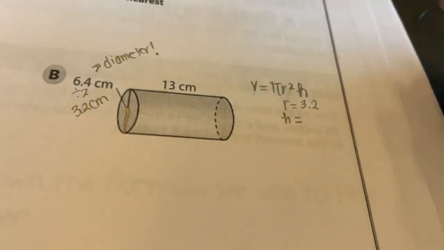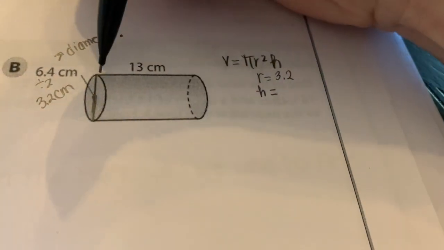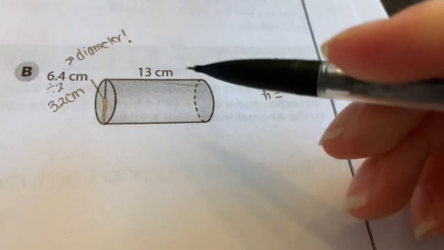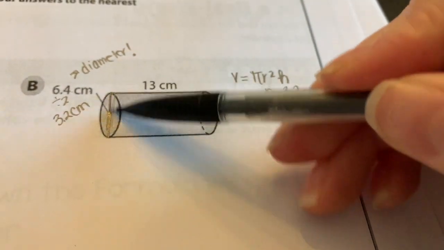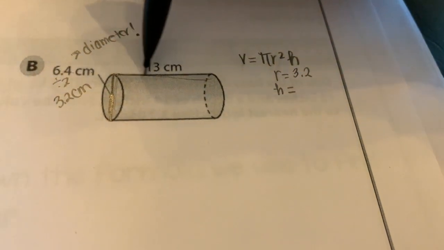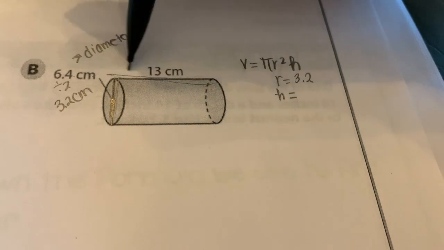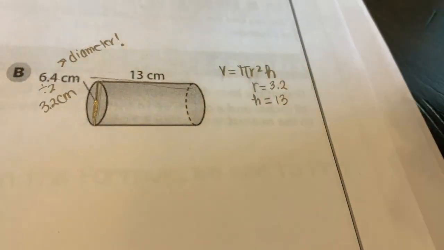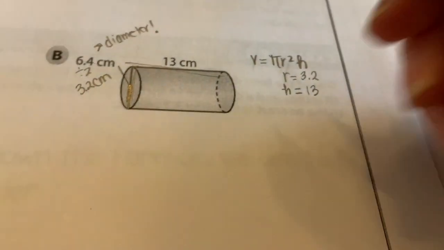Be very, very careful. And the height is, of course, what separates the two circles. Please try not to think to yourself that because this is top to bottom, that's the height. The height is what separates the two circles. So even if it's on its side, that's still the height. So that's 13. Okay? And now we're going to plug everything in.